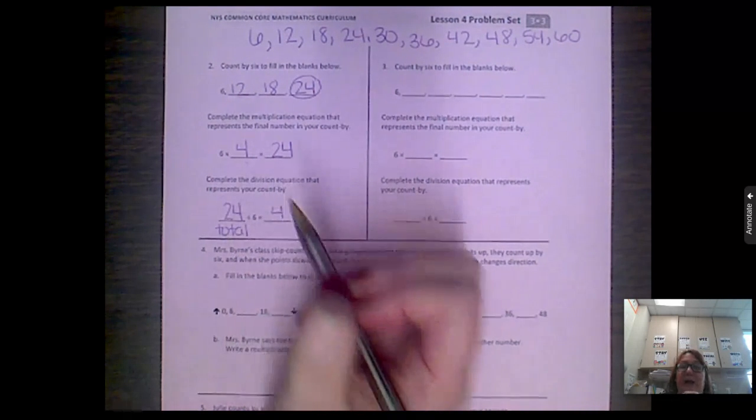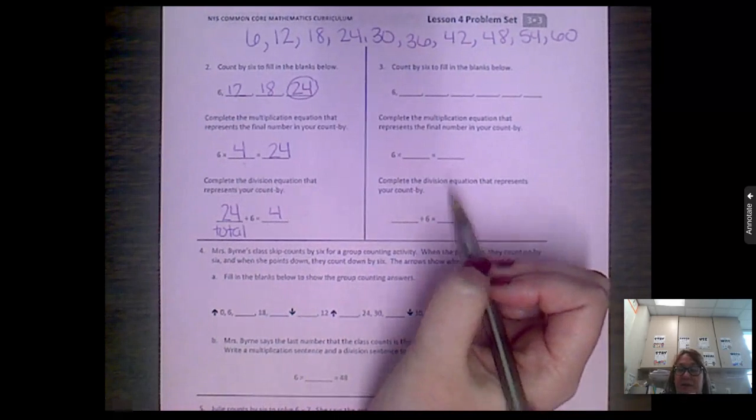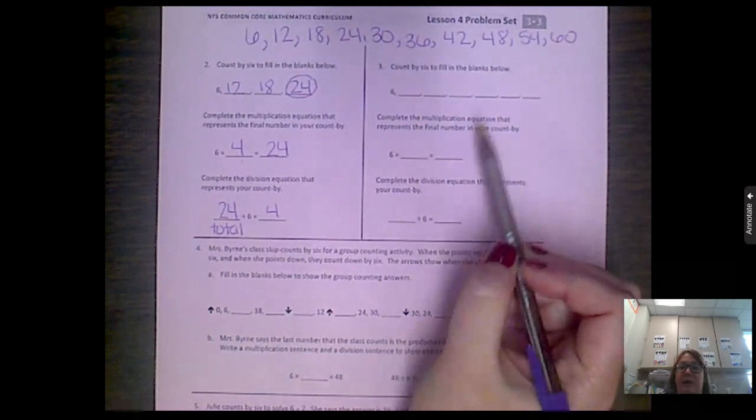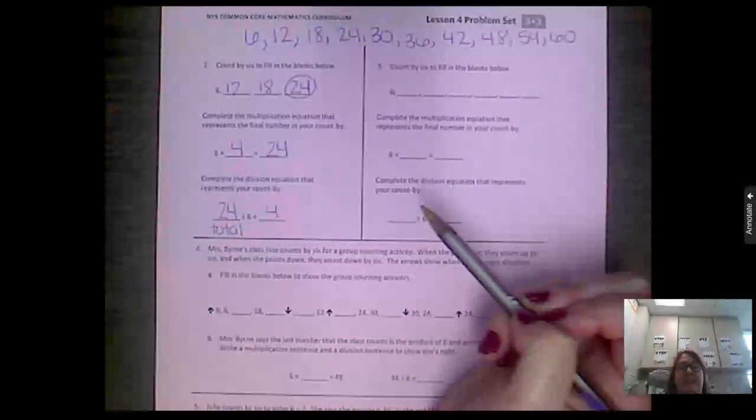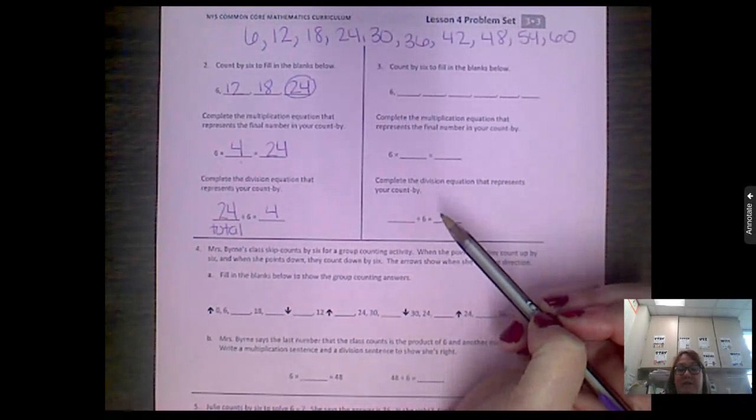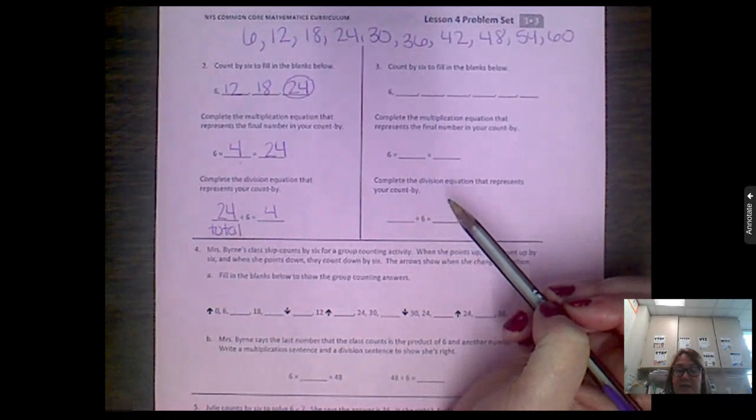Good. So I would like you to pause the video and do the same thing on this side for number 3. So finish the count by, write a multiplication sentence to match the count by, and then a division sentence to match your count by, and then check back with me, okay? And go.